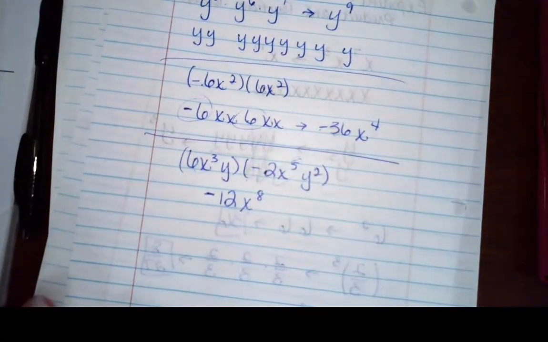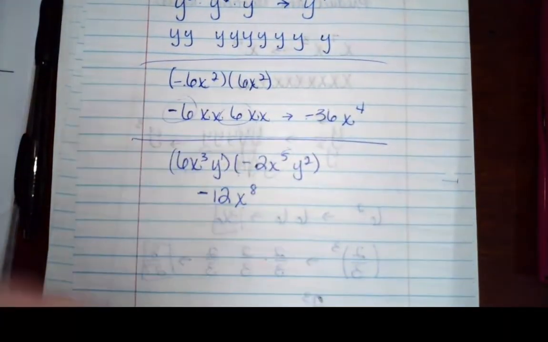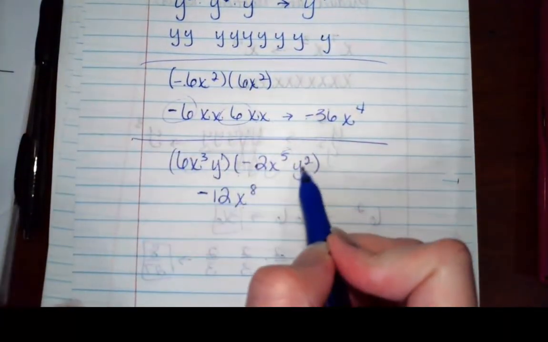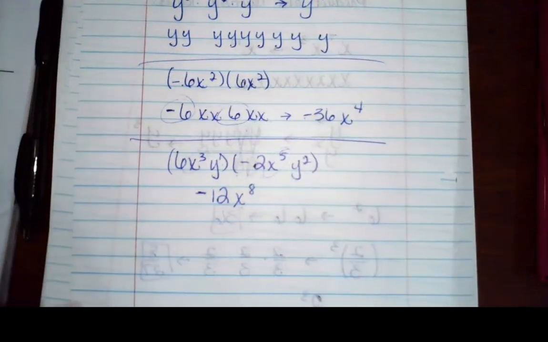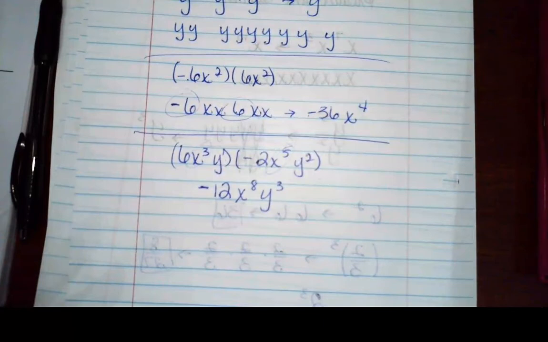How many y's am I multiplying together? Be very careful. There is a y to the 1st there. So there's 1 y here, and there's 2 y's here being multiplied. So that gives me a total of 3 y's being multiplied together. So that's a y to the 3rd.